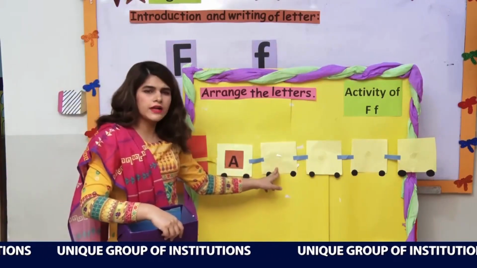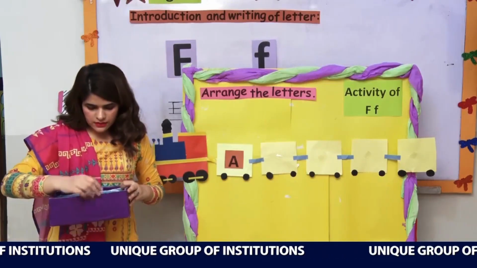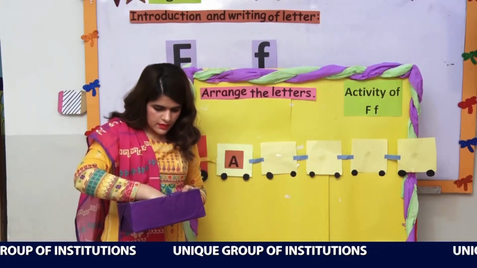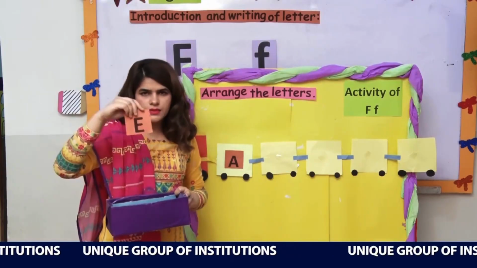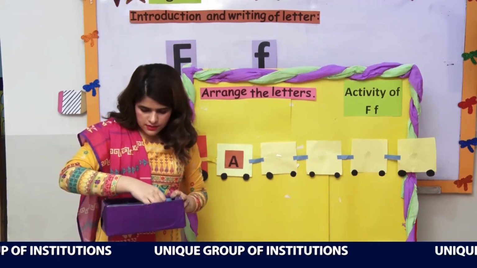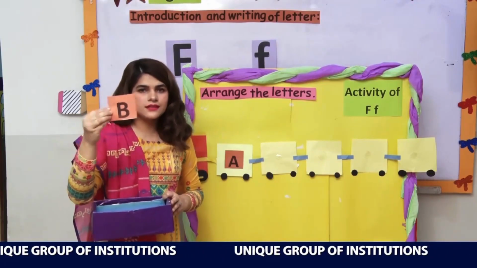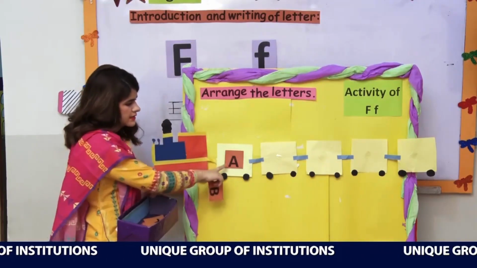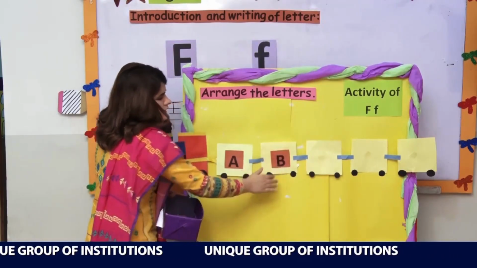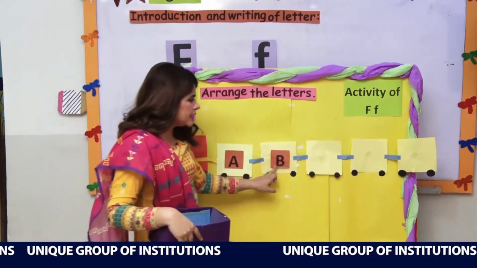So can you guess what will come next? A, B. Yes, B will come here. So let me search the B from this. B, B, B. Is this B? No, this is not B. B is this. Yes, I found the B. This is letter B. So I am going to place it after A. A, B. This is letter B. Okay, read with me. A, B.